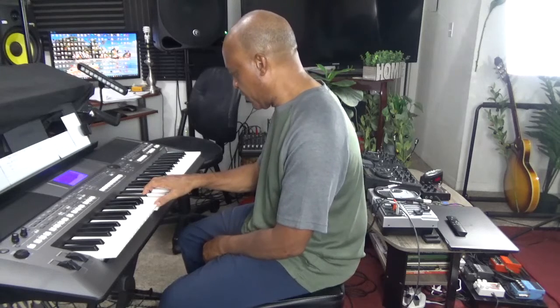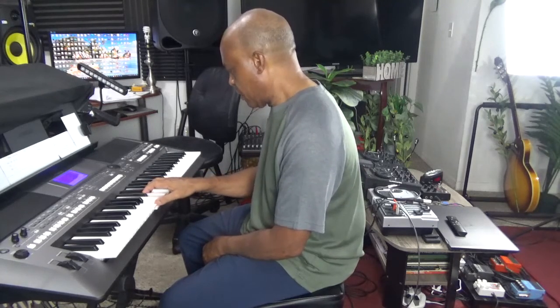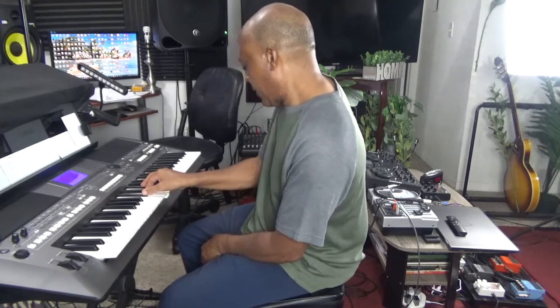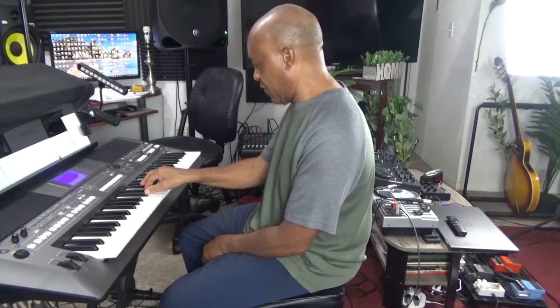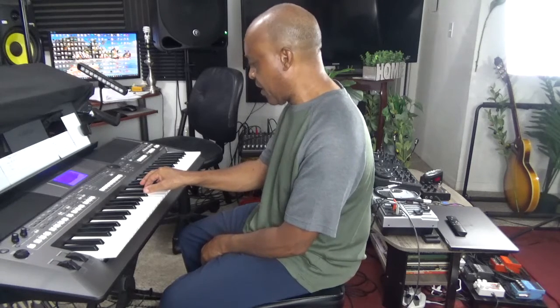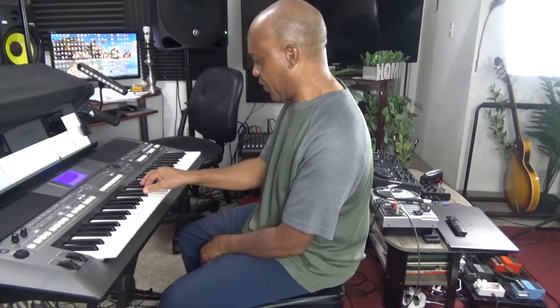That's the first inversion of F sharp minor 7. Now the second inversion would be, okay, that's my second inversion of F sharp minor 7.